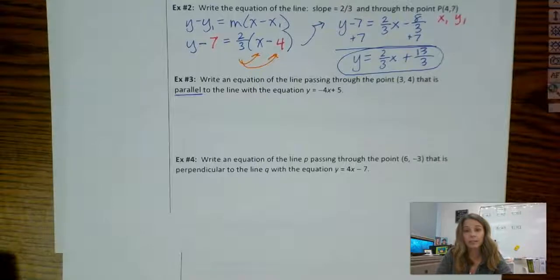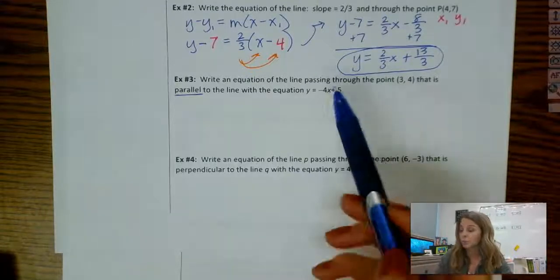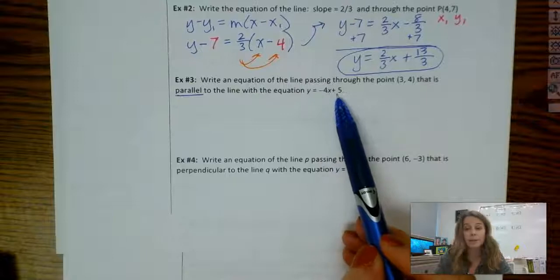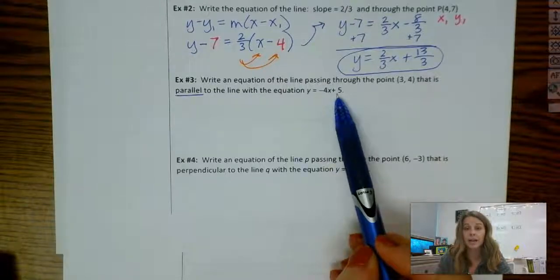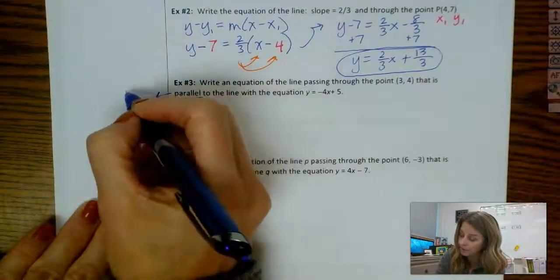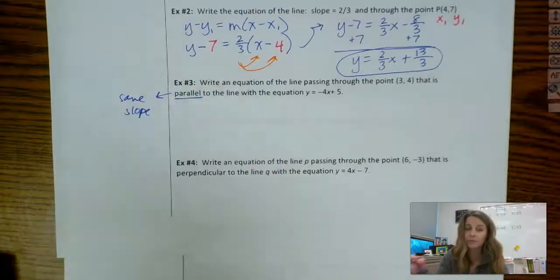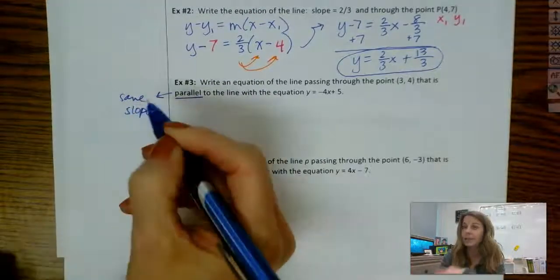So when you have lines that are parallel, you need to think about, well, what does that mean? What properties of the equation do I need? If you want a line parallel to this one, you need it to have the same slope. So I'm going to write over here to the side, same slope. That's what should pop into your mind. All right, I need the same slope.